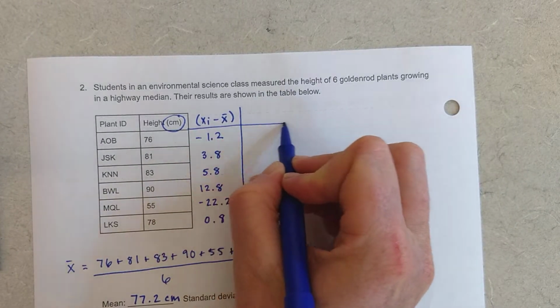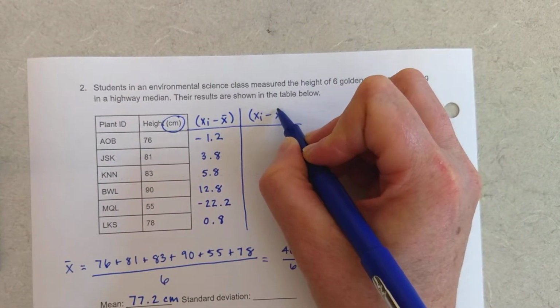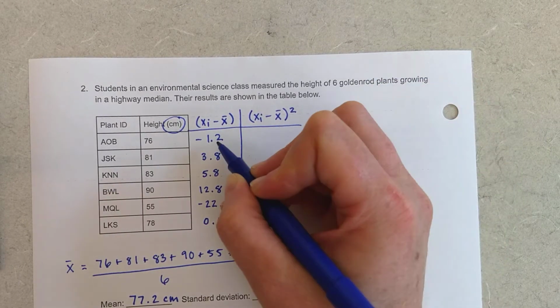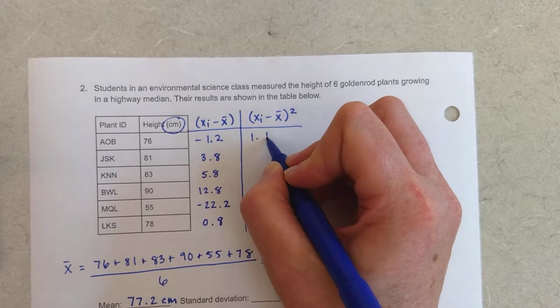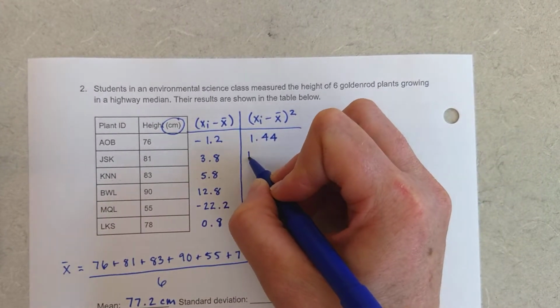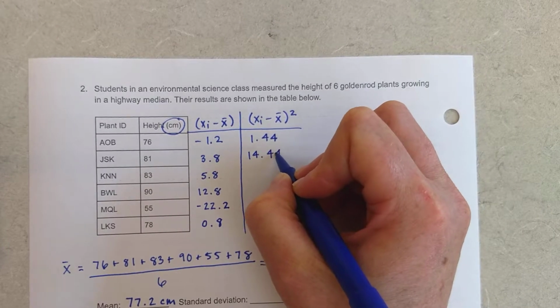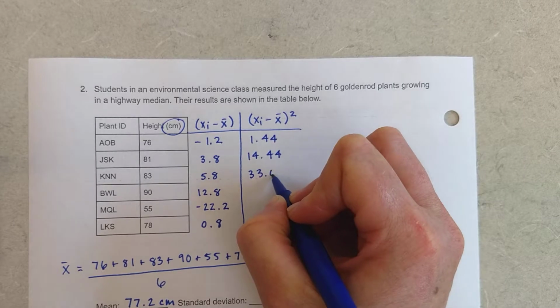Next, we're going to square each of these numbers so that we will get rid of the negative signs. Negative 1.2 squared is 1.44. 3.8 squared is 14.44. 5.8 squared is 33.64.